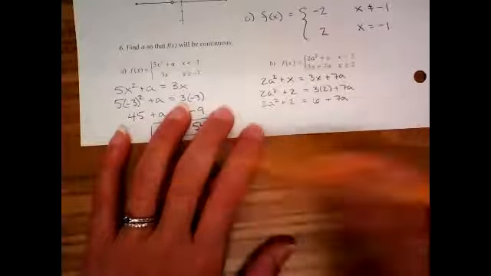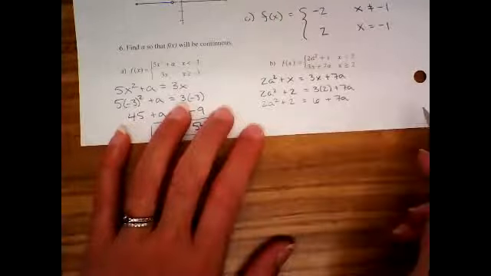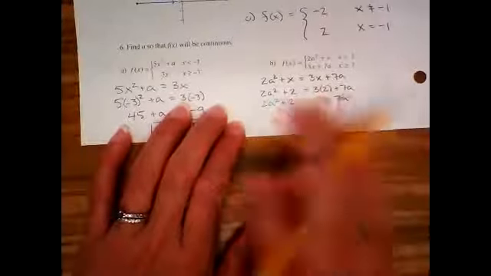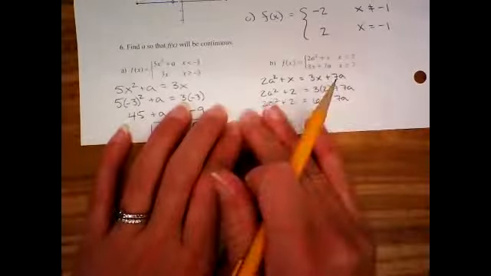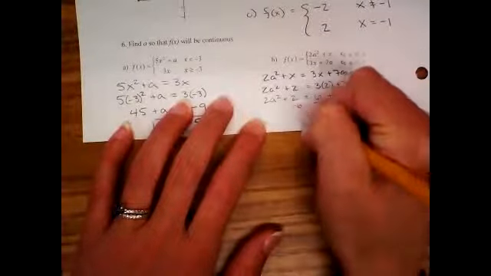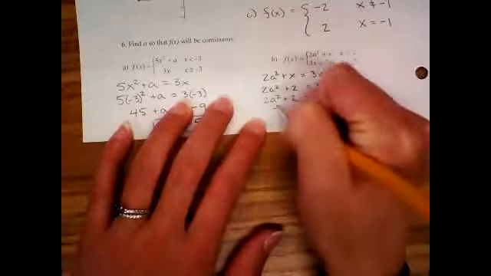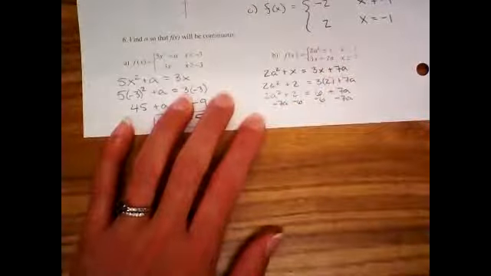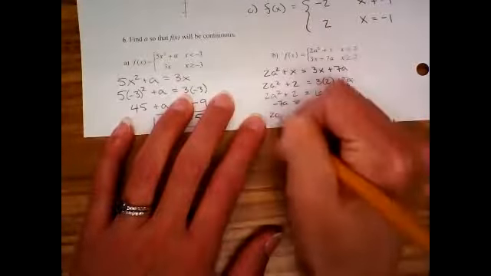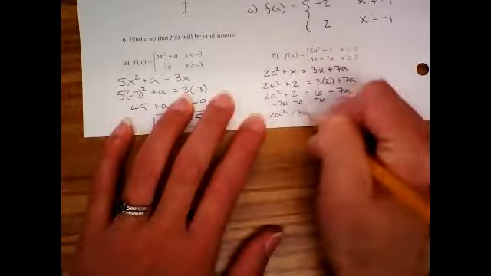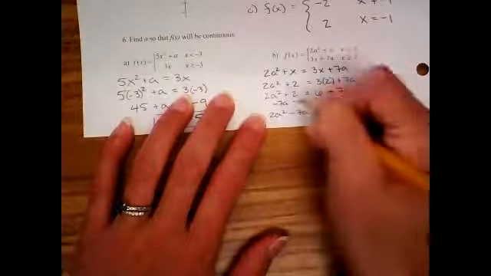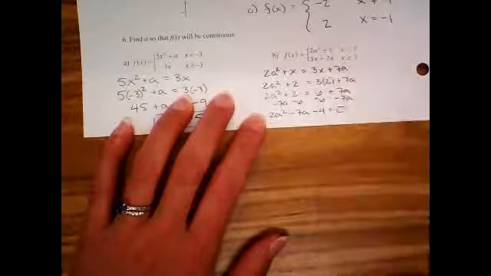Get everybody out to one side so that it'll all equal 0. We're going to shift all of this over here so that it all equals 0. So we would subtract the 6 and we would subtract the 7A. You want to put it in order. So it's 2A squared minus 7A, and then 2 minus 6 would be -4.